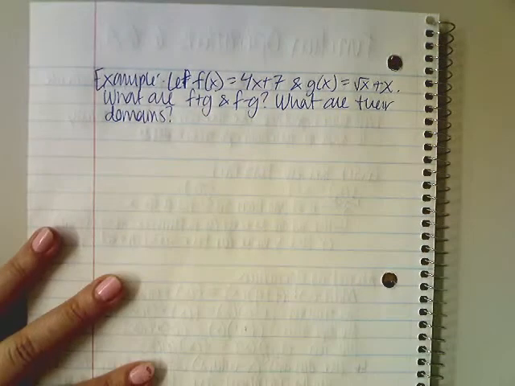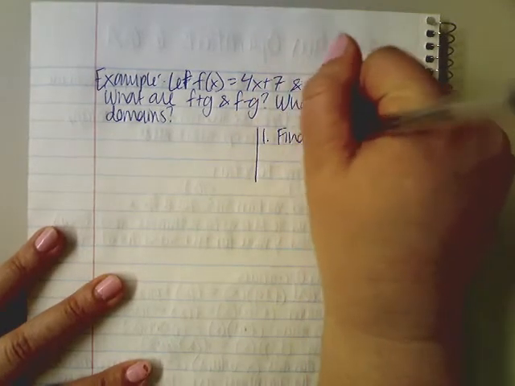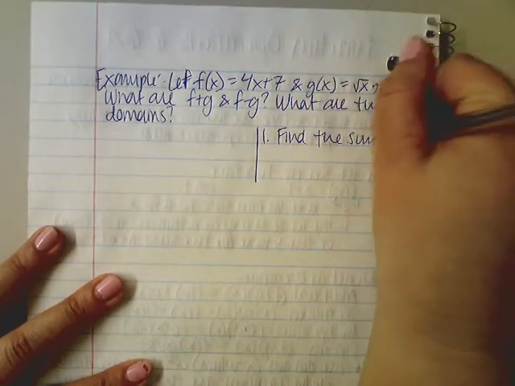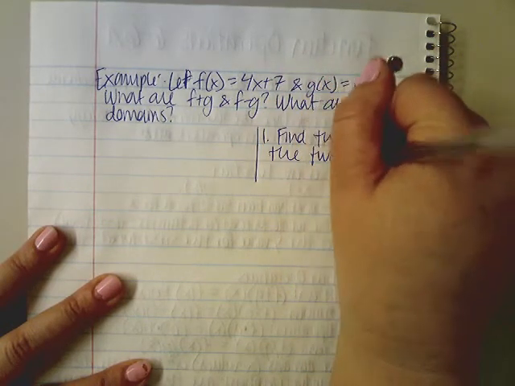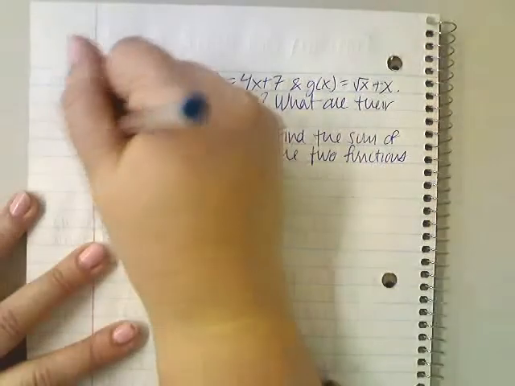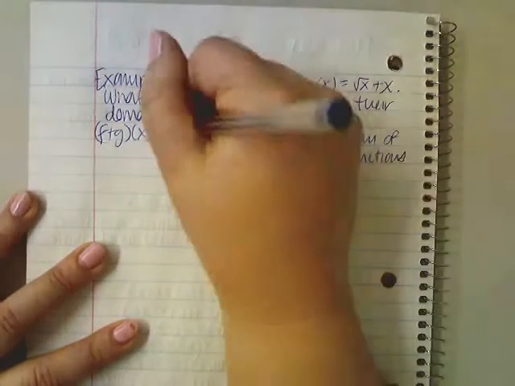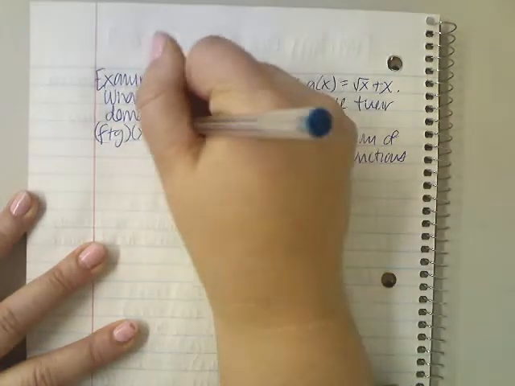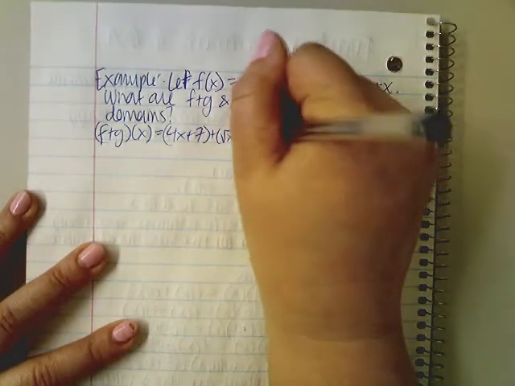Okay, so first thing, I'm going to find the sum. So to find the sum, I'm literally just going to take f plus g of x, and I'm going to write f of x, so 4x plus 7, and I'm going to add g of x, which is the square root of x plus x.